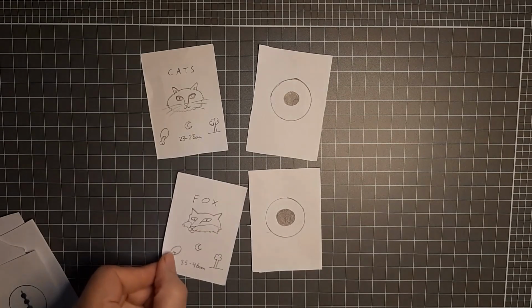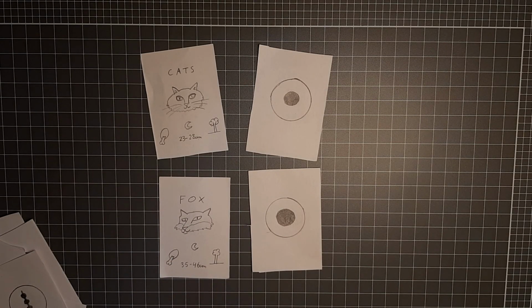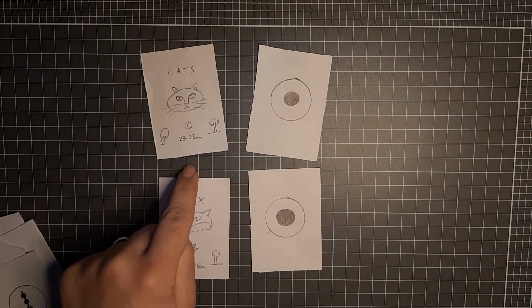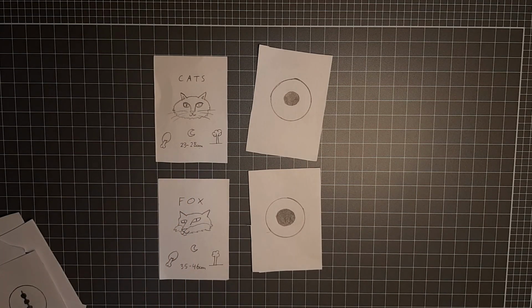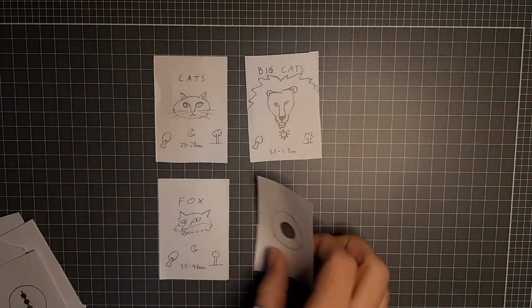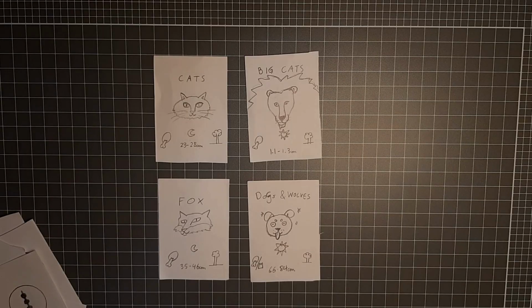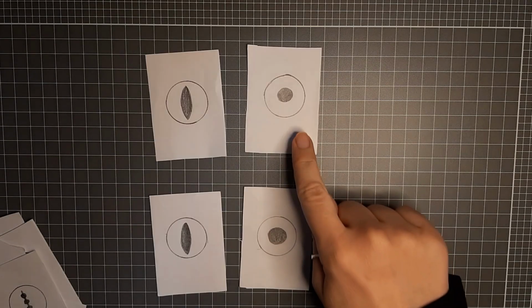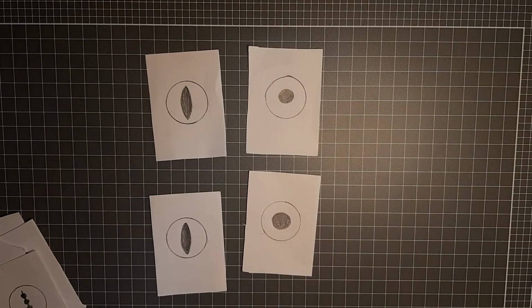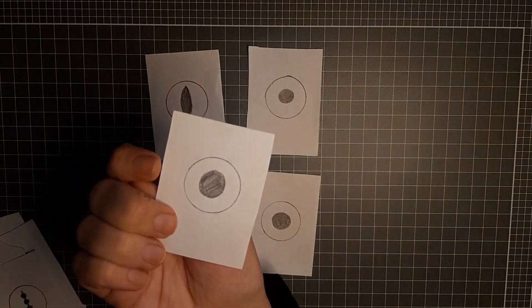What do you think the difference is between these two animals and these two animals? This is a cat and this is a fox. Have a look at their heights. They're very short, so everything they want is close to the ground. This is a big cat, and these are your dogs and wolves. See how they're a lot taller? Everything they want is further away. Round pupils are great for binocular vision. That's why humans also have round pupils.